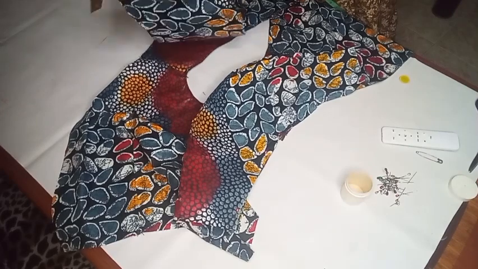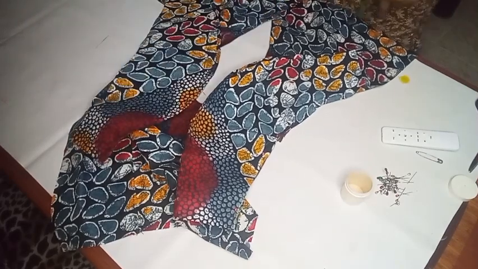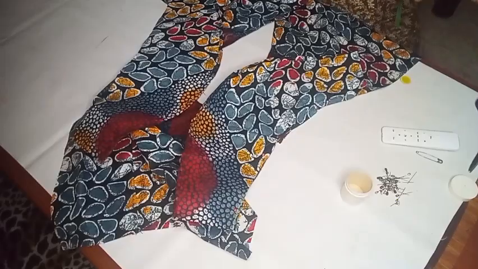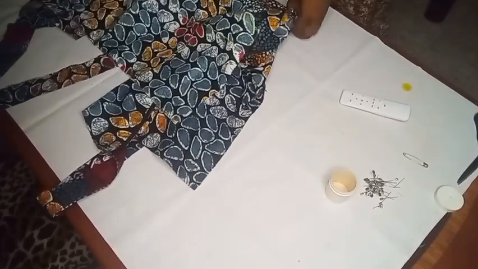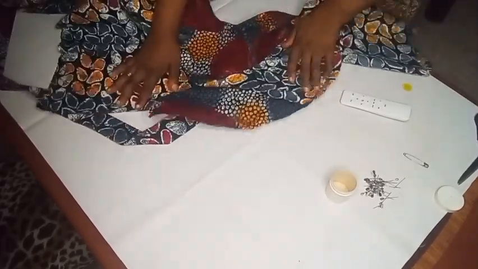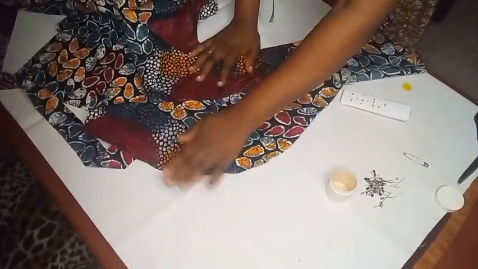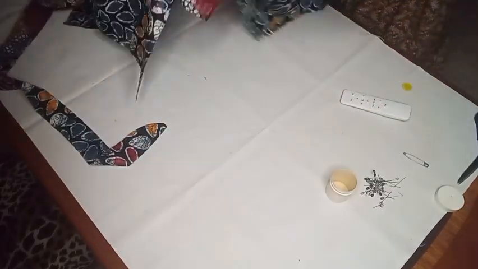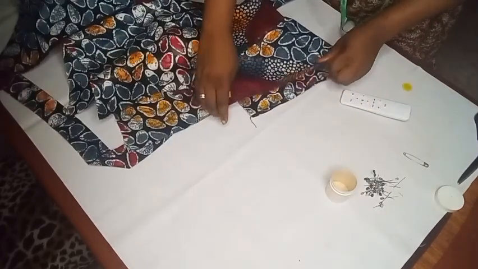So I'll be going ahead to do this on my machine. I'll attach it on my machine and I'll bring it so that we'll see what we have done. Yeah, here we go. I'm already done attaching the sleeve. Look at how beautiful it is looking already. Look at the sleeve and every other thing.